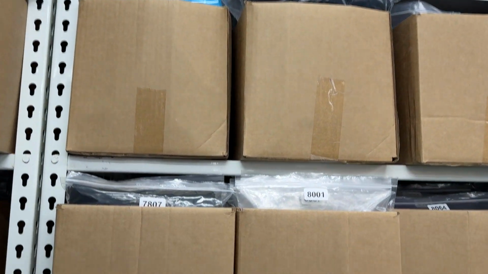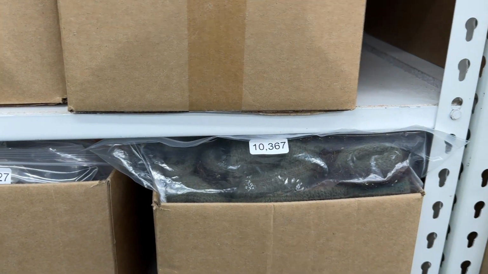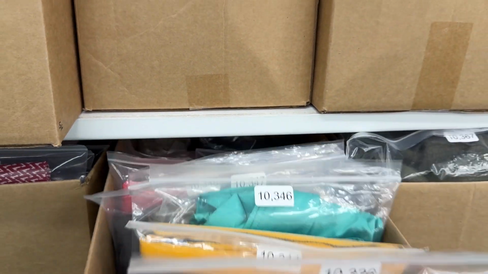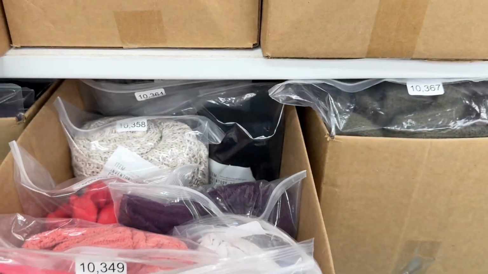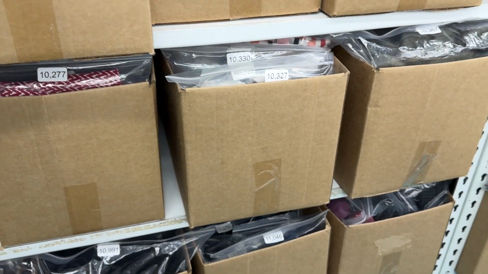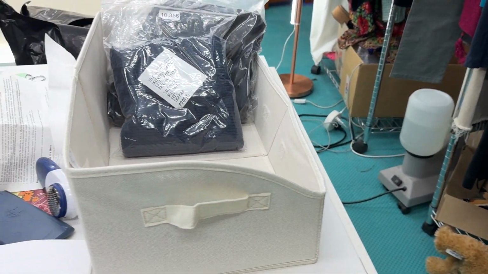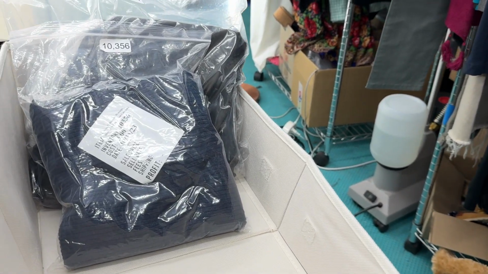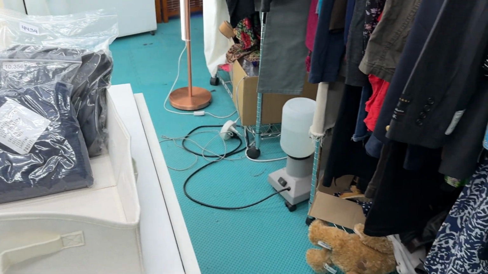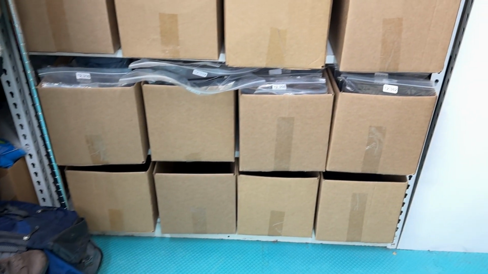So let's see, 10356. All right, that's going to be in this box right here. And there we go. All right, and then I've just got these little containers. I don't know where we got these, but we use these when it's not a whole lot of stuff going out. On weekends where we're shipping out 20, 30 things, we'll grab one of these empty boxes.